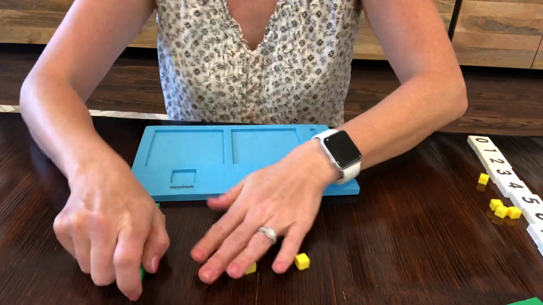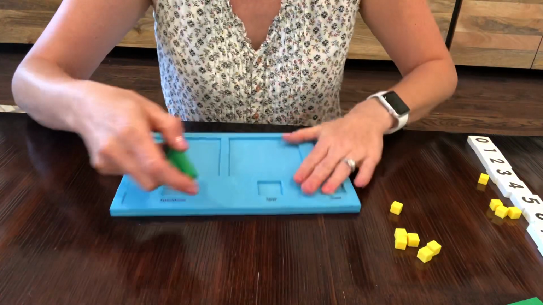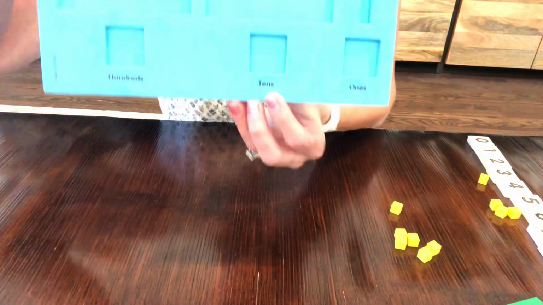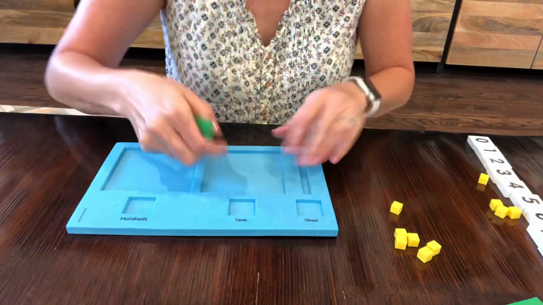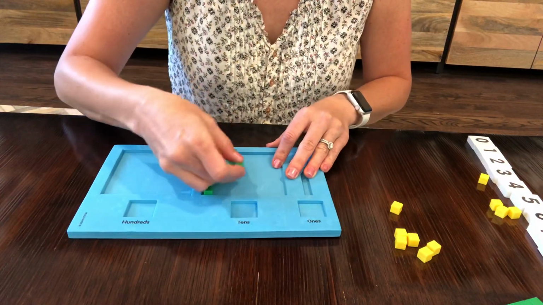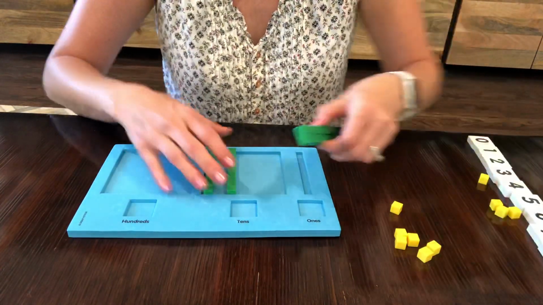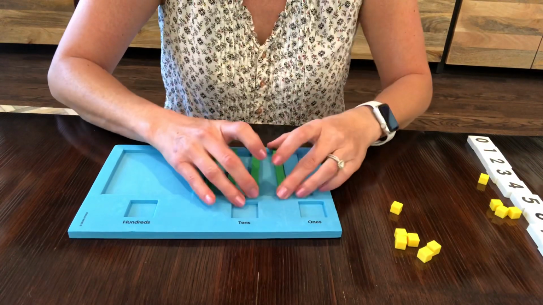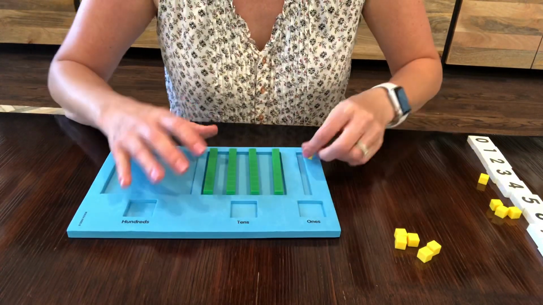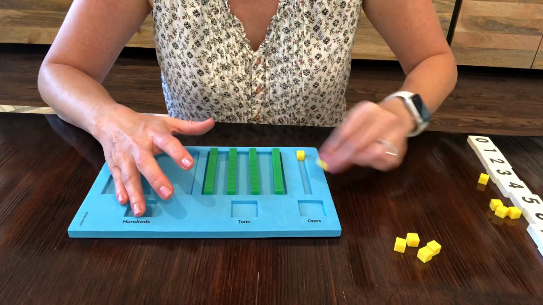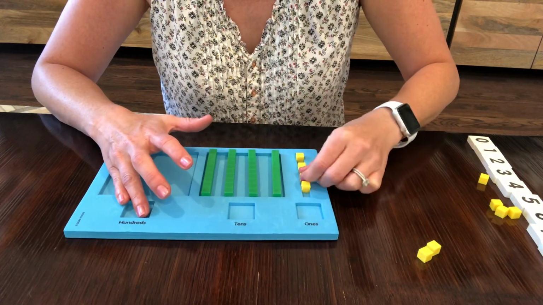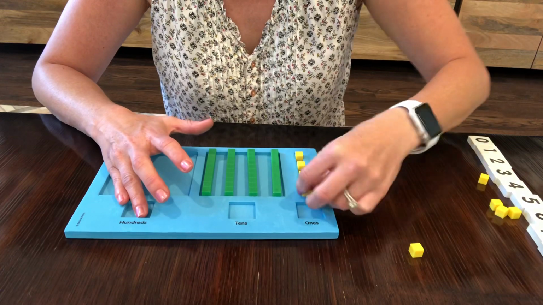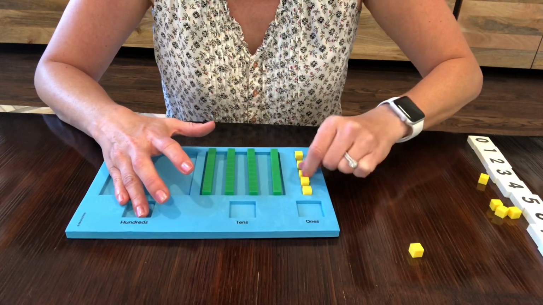Now the other tool I can use to help is my board, okay? This right here says tens, that says ones. So I could put each of my tens, count how many tens I have, and then count how many ones I have and just fill in the numbers. We're going to do a bigger problem here. All right, let's try this one together.